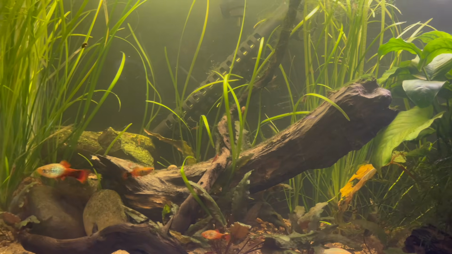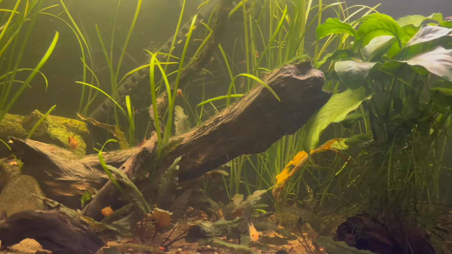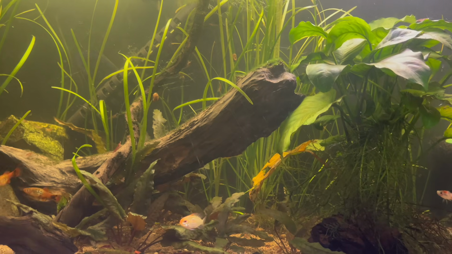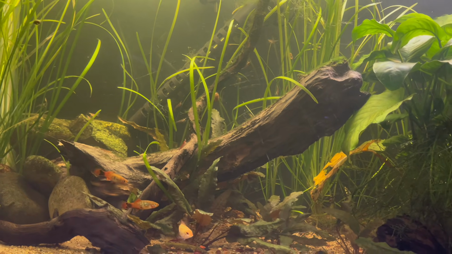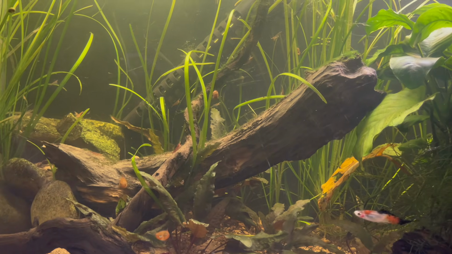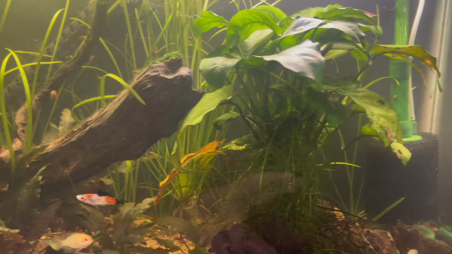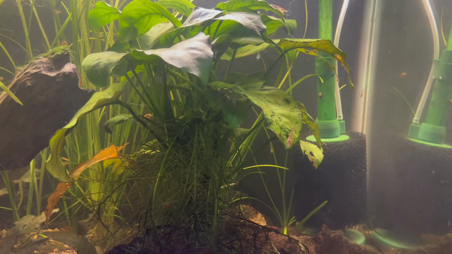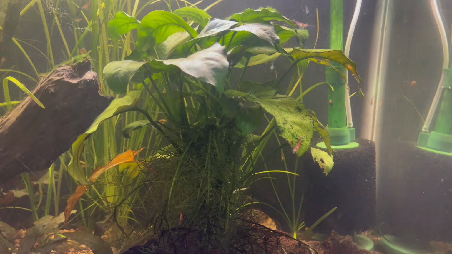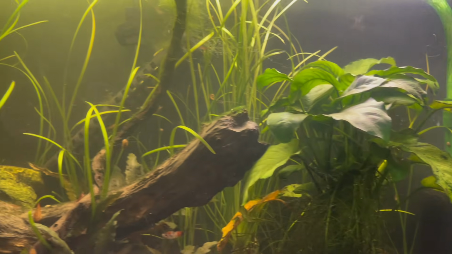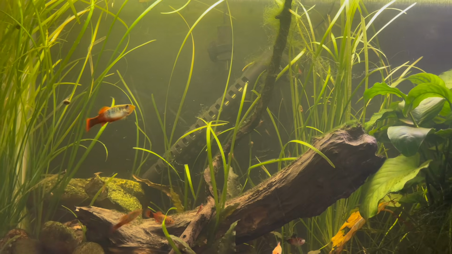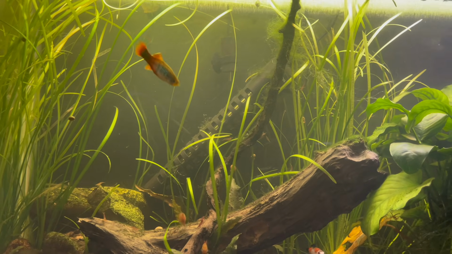The wood and the rocks would have to go back outside. The wood, I could potentially boil again and potentially kill it, or I just get rid of it and start fresh. The filter, I'd have to sterilize it and get that cleaned off. The heaters, everything, I would probably spray with a bleach spray and then soak in water.